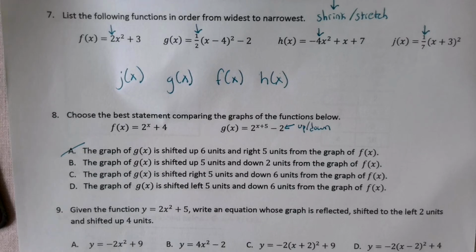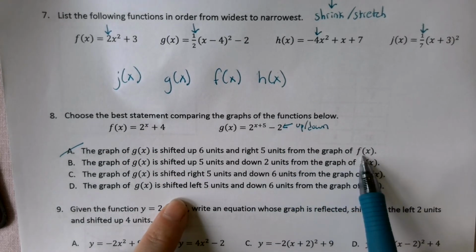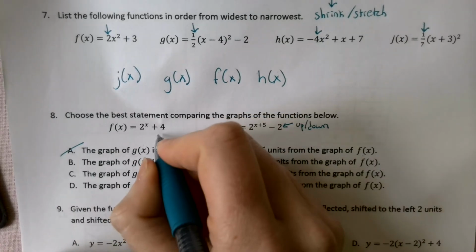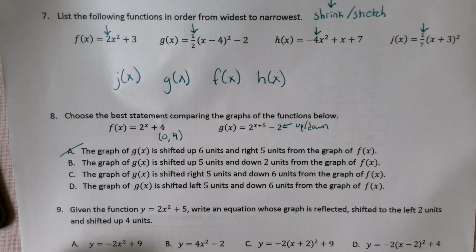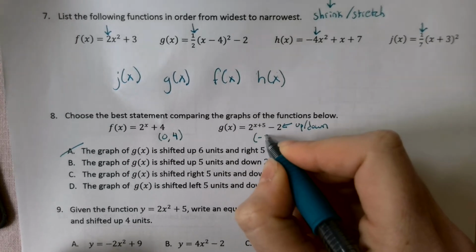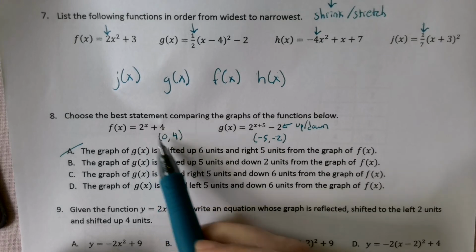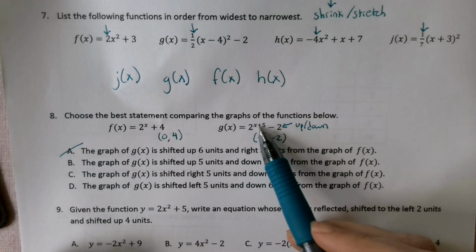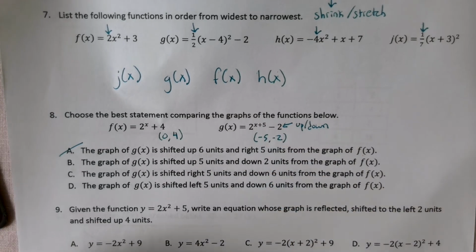Oh, wait a second. Oh, I see. Okay. So I get where they got the 6 from. Because it's from the graph of f of x. So this one, think of this like the point 0, 4. Okay? And here we are at the point -5, -2. Because nothing is added or subtracted, that's how I got the 0, and then the 4 right there. And then here is -5 because opposite, and -2.